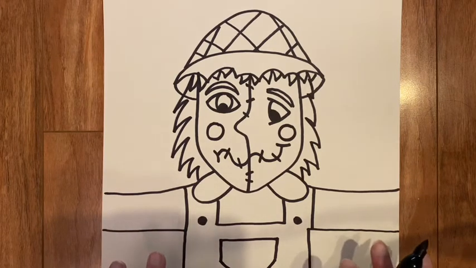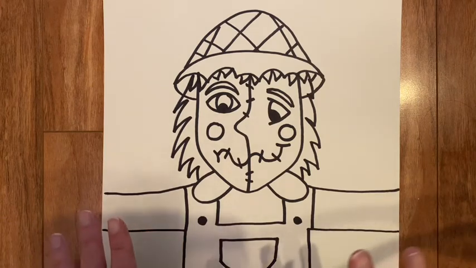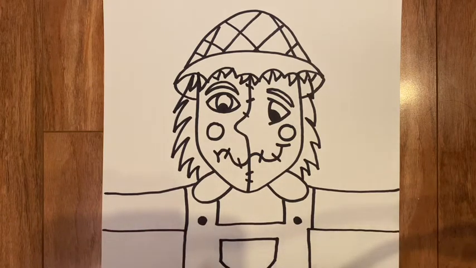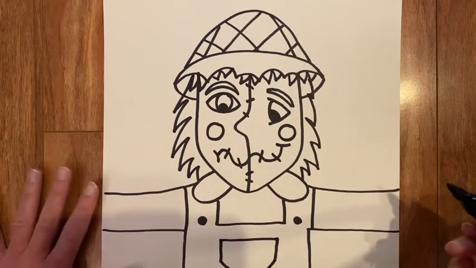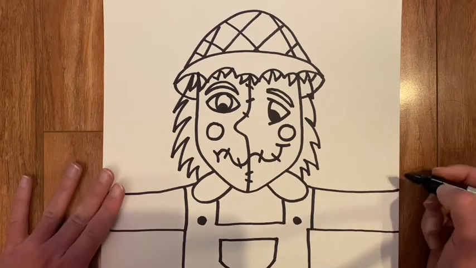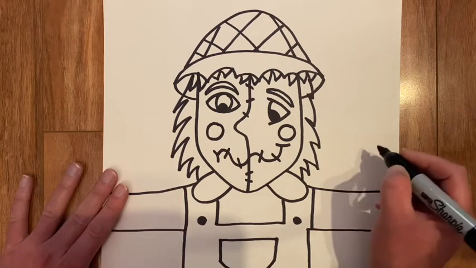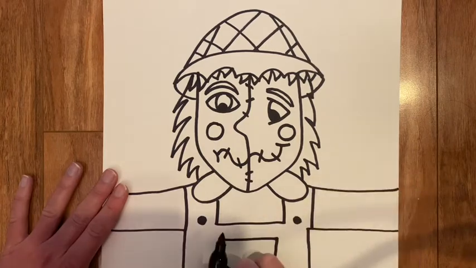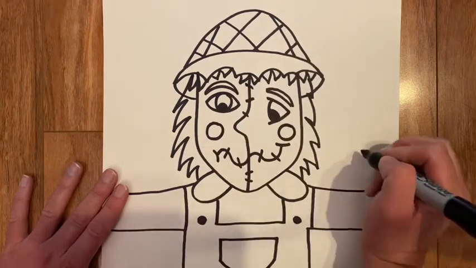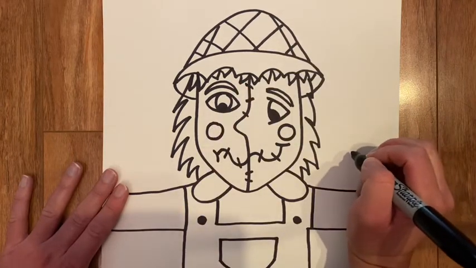Once you have the basic head, the hat, and the face, and the basic body done, now you can add some details if you want to your clothes and to your scarecrow. So for example, if you want to make a crow that has landed on the scarecrow itself, you could pick a spot, maybe by the arms or up top by the hat. And we're going to make a crow using very easy shapes.